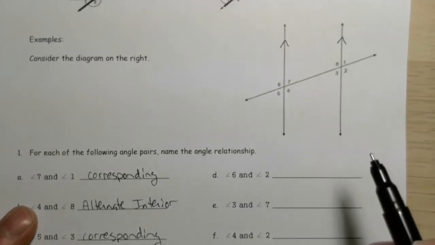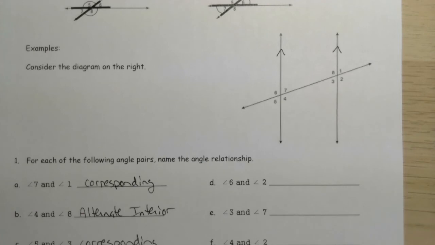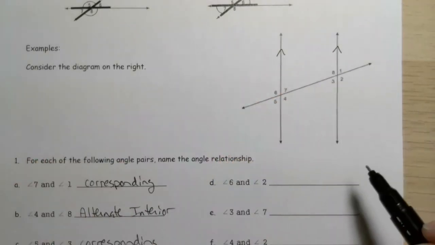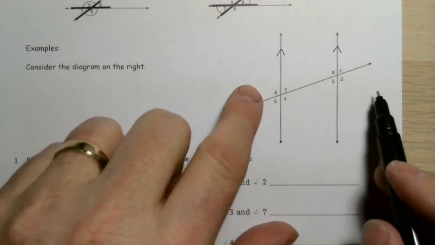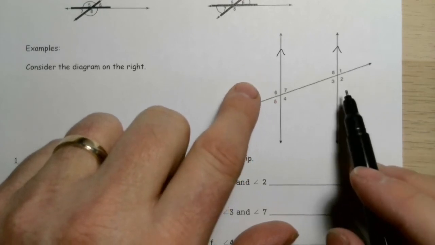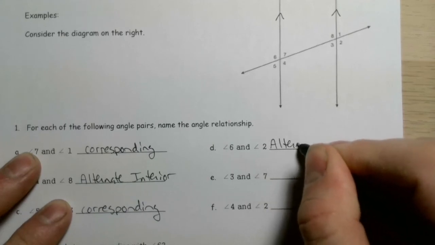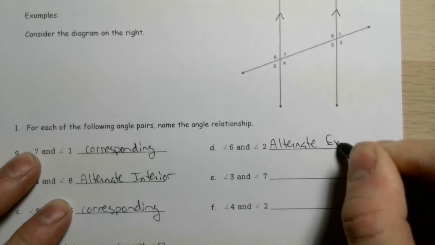Angle 6 and 2. 6 and 2. Okay, so they are not in the same kind of relative position in those points of intersection there. But 6 and 2 are both outside of the parallel lines. And they're on either side of the transversal. So these are alternate exterior angles.